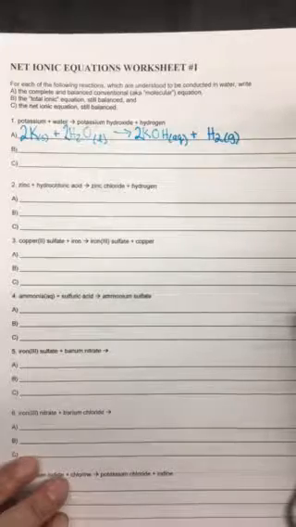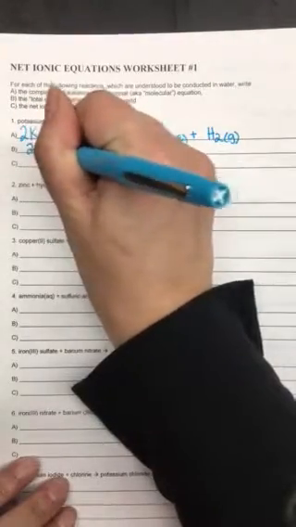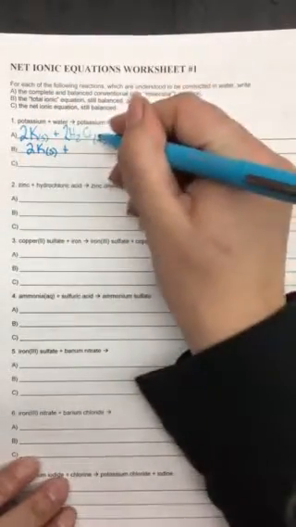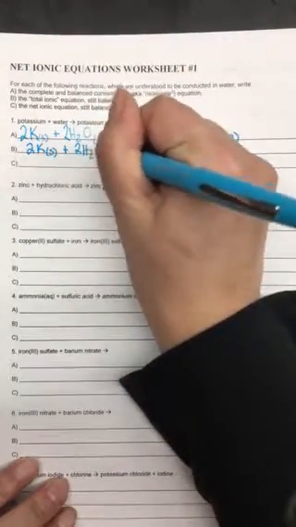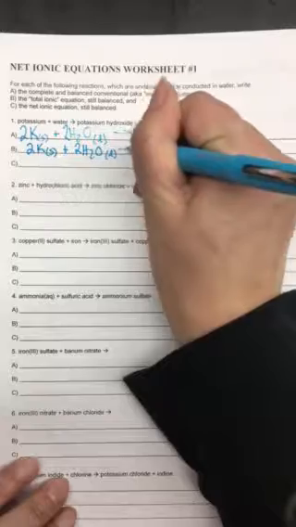Part B says, write the total ionic equation. That means I'm just writing everything that can be broken down into ions as ions. So can a solid be broken into ions? Nope. So it's still 2K solid plus, oh man, can I break down the liquid water? Nope, it's not aqueous, so it's H2O. Okay, still liquid.